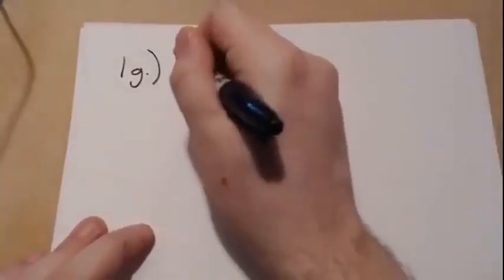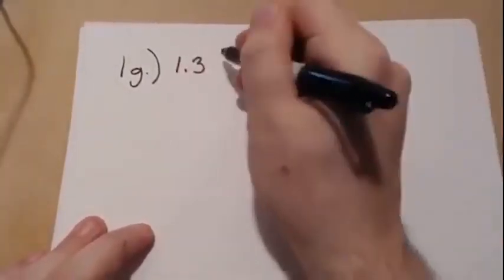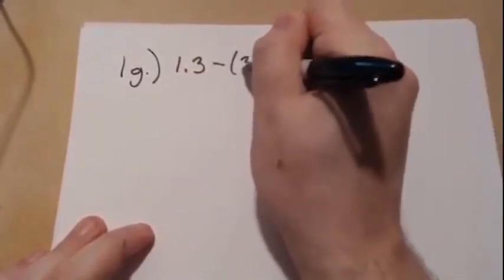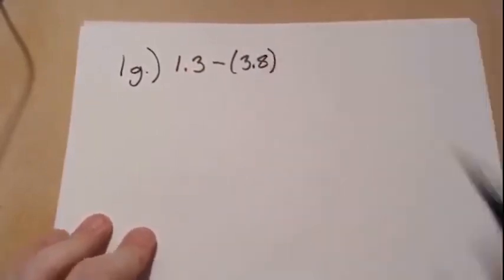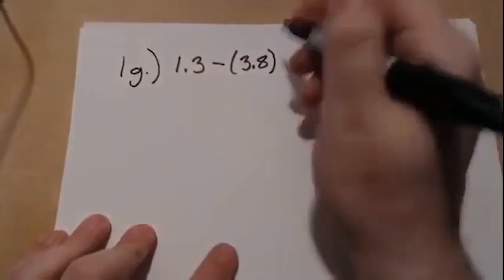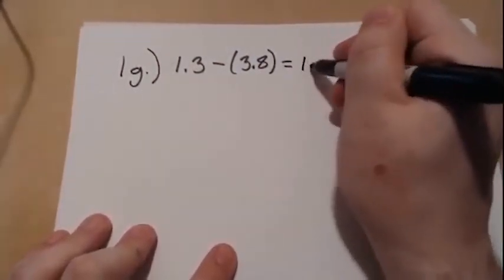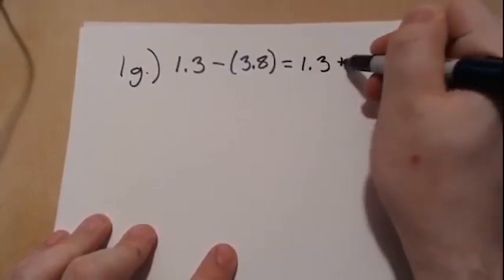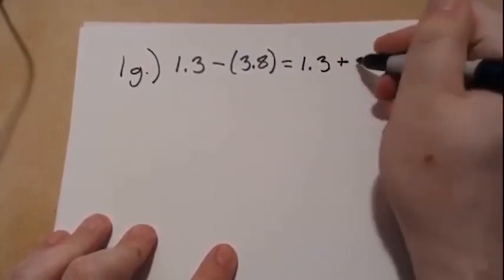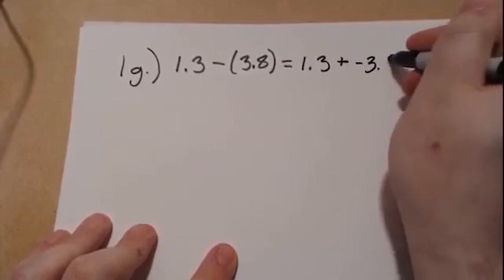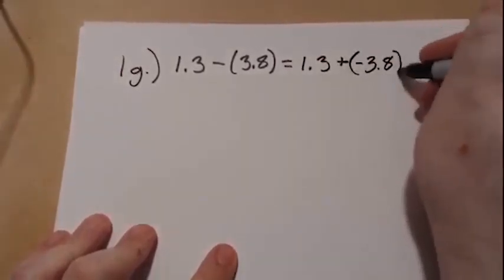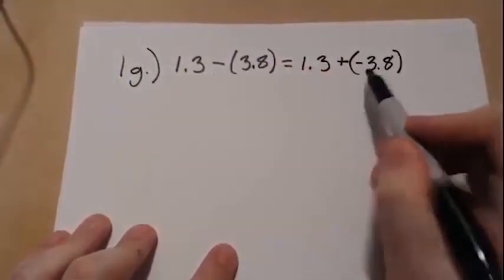(1G). We have 1.3 minus 3.8. This is 1.3 plus negative 3.8.